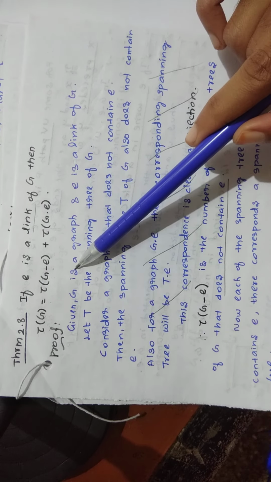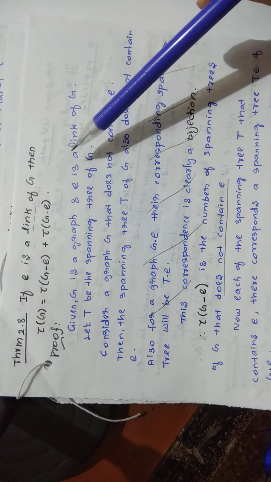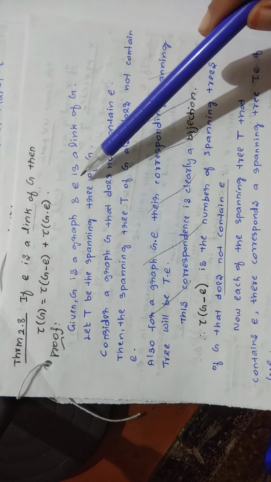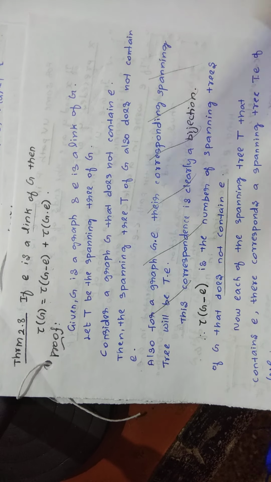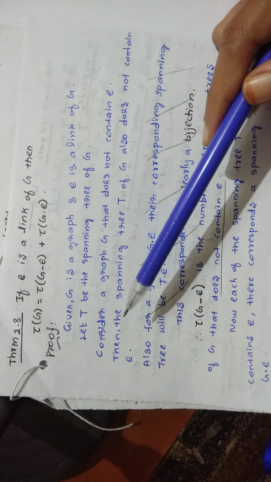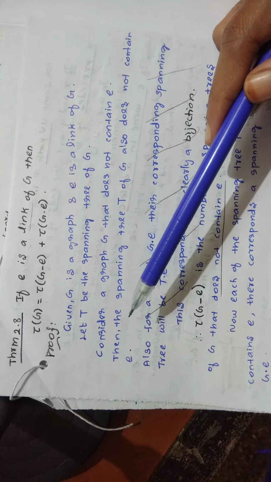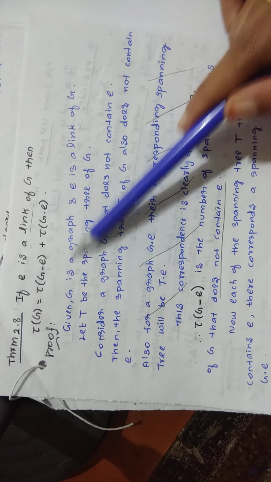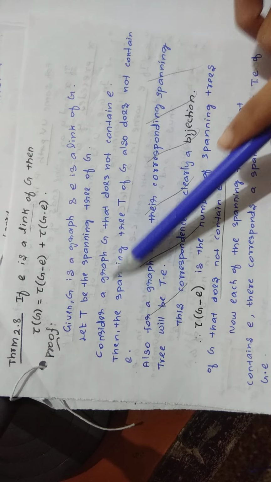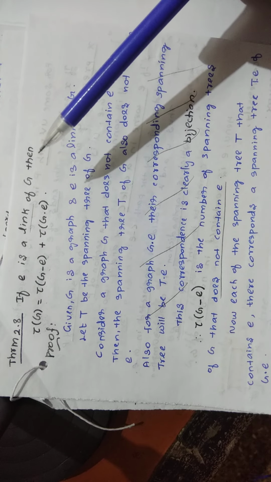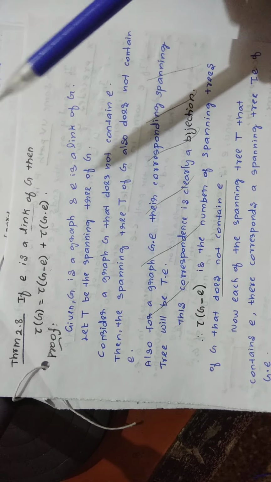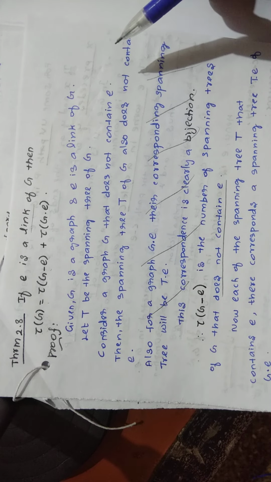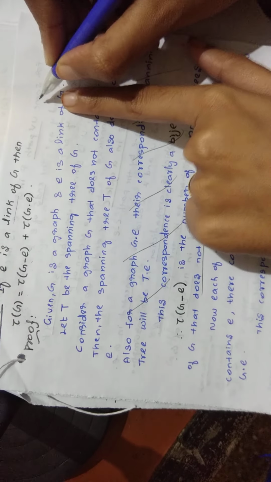So given G is a graph and E is a link of G. Link of G means E is an edge of G. After that you are considering a spanning tree, that is, capital T. Let T be a spanning tree of this graph G. Now consider a graph G that does not contain E. So imagine a graph that does not contain E. For example, I will draw a figure.